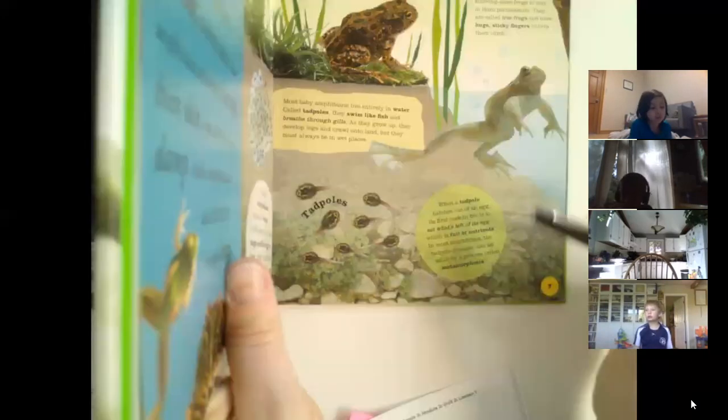The first section, the last section. This one is called metamorphosis. We'll talk about that a lot more in the future. And that is this section right here.